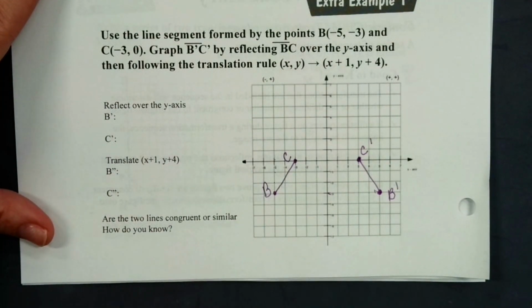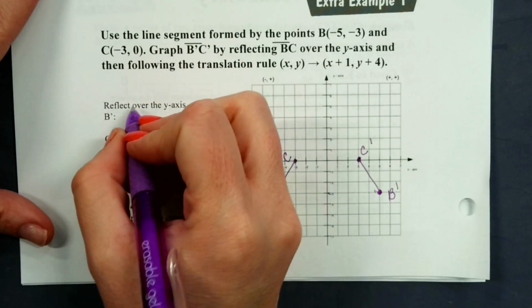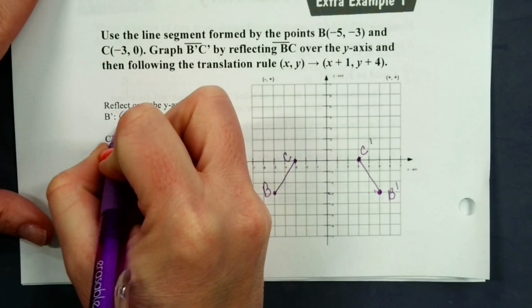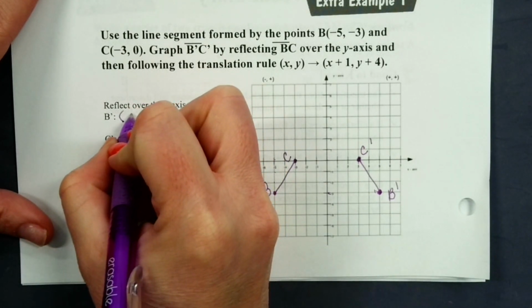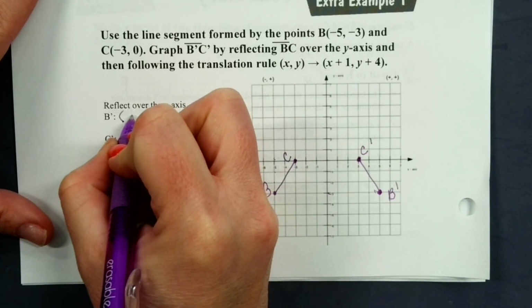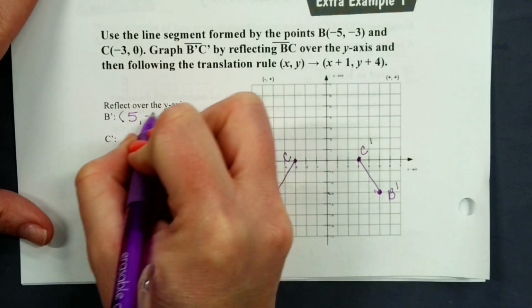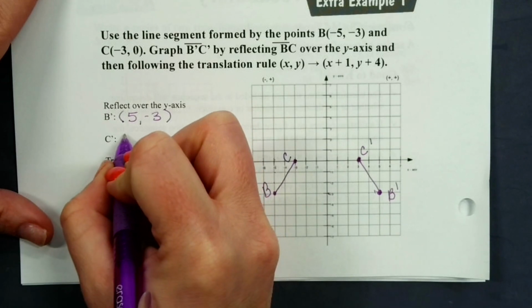So we're going to write our new coordinates. What's C prime or B prime's new coordinate? What's B prime's new coordinate? 5, -3. Very good. And what's C's? 3, 0.